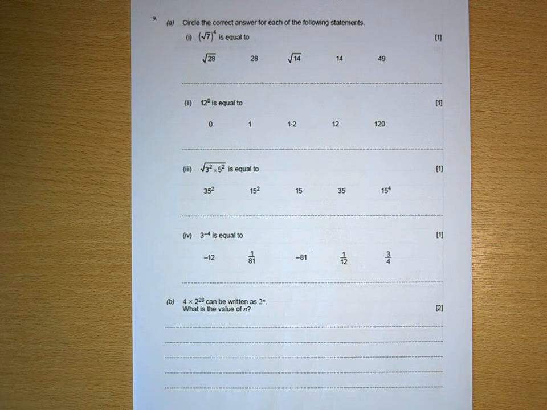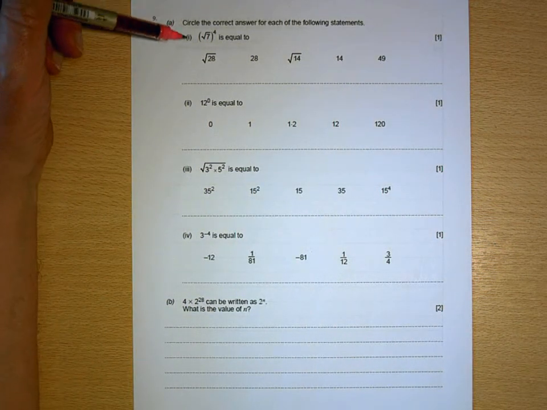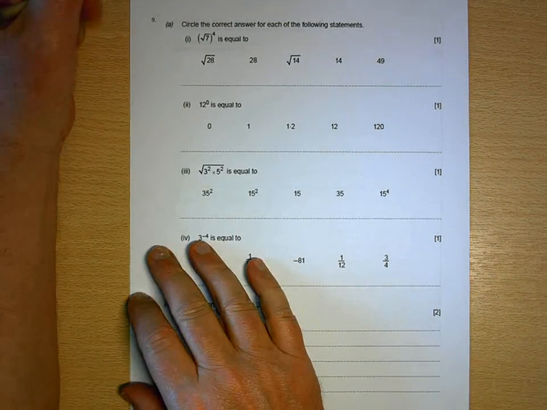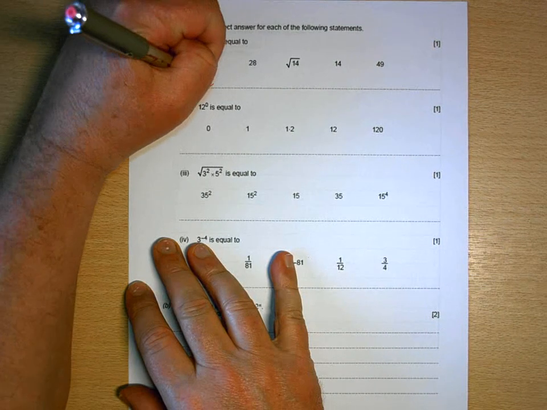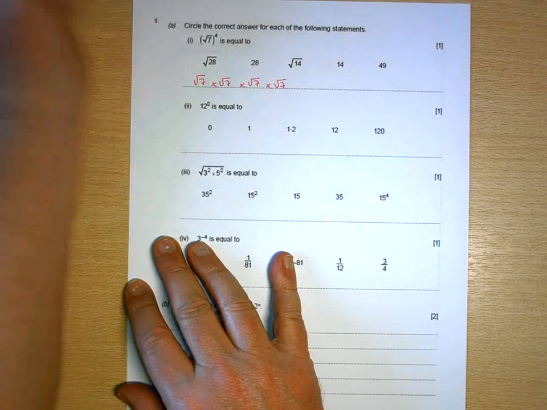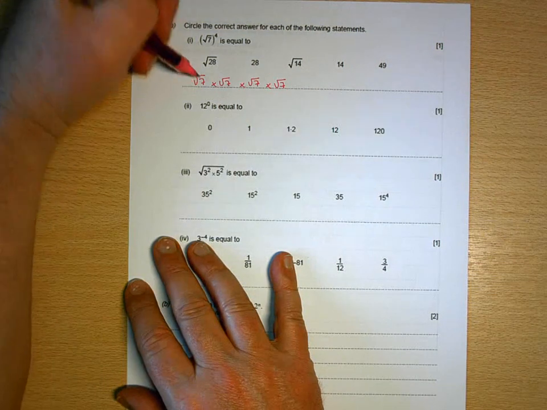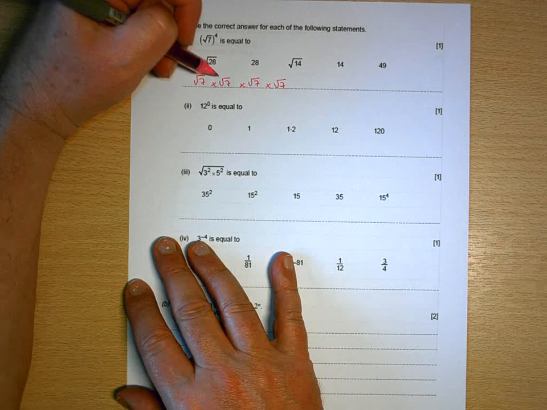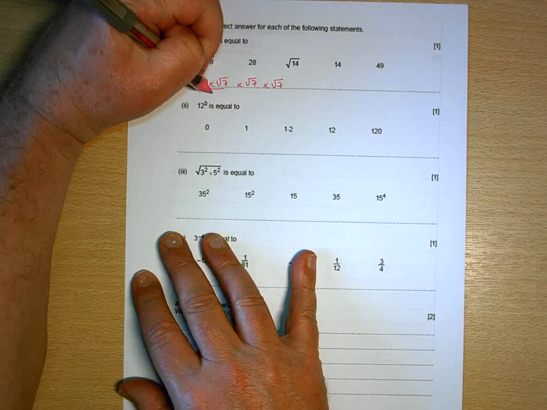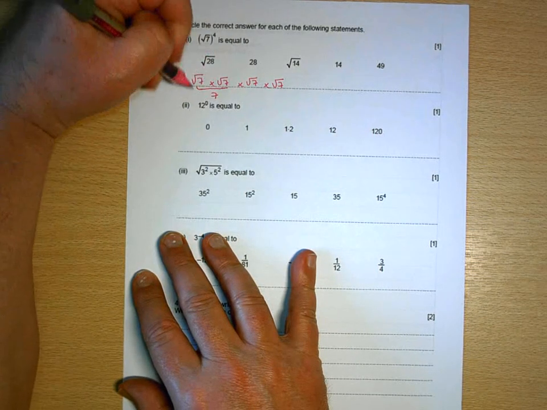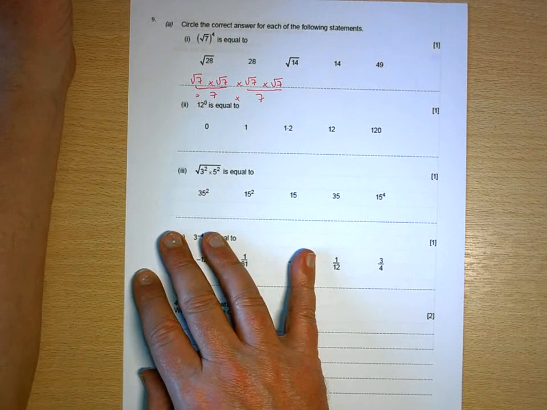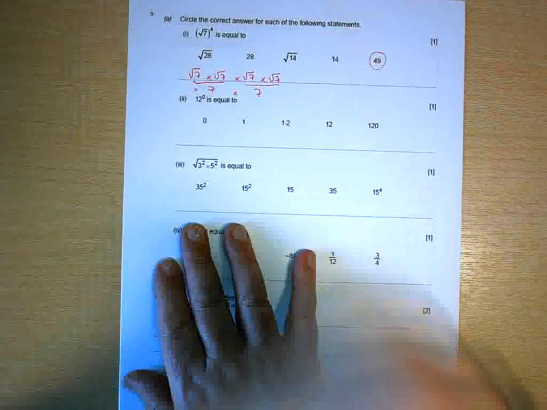Question 9, surds. Calculate the correct answer for each of the following statements. So root 7 to the power of 4. Anything to the power of 4 means it's being multiplied by itself 4 times. And if you multiply a root by itself, it just undoes the root. So root 7 times root 7 is the same as 7. So those combined become 7, and this becomes 7. So you end up with 7 times 7, which is 49.